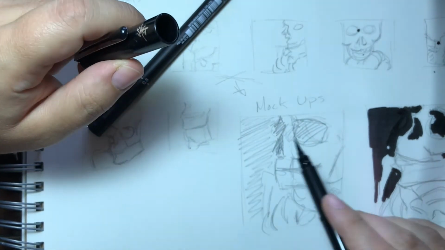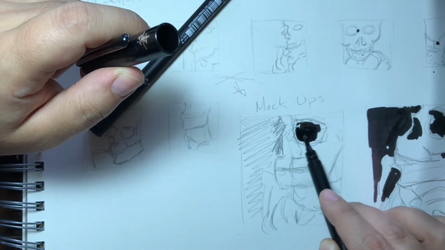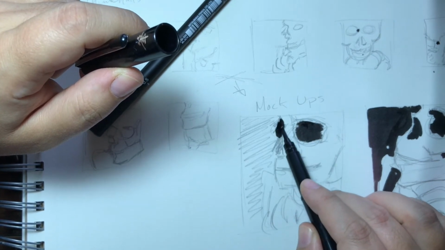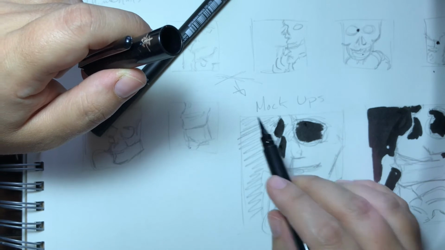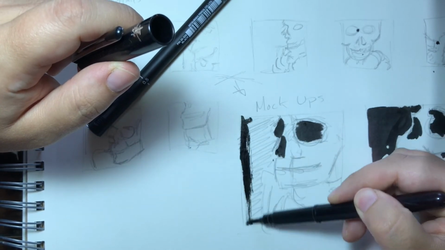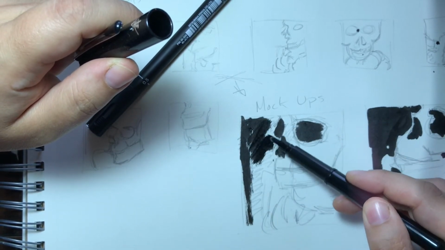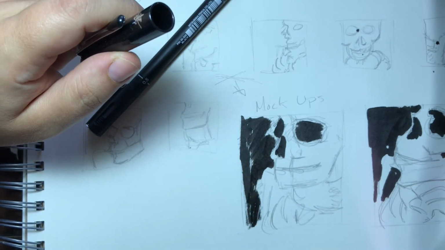Okay, and I think I'm going to spend a little bit of time on this one just to see if this will turn into something if I spend a bit of time on it. But no, I'm really not liking what I've done there with the jawline, and I don't think I'm going to keep working on this one for much longer.